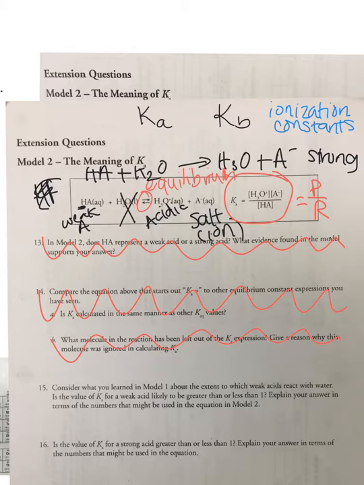If Ka is products over reactants, Kb is also products over reactants. By the way, what do you guys think the A is? Acid. What do you guys think the B is? Bases. Okay, it's just that easy. So if you're dealing with an acid, you do A. If you're dealing with a base, you do B.